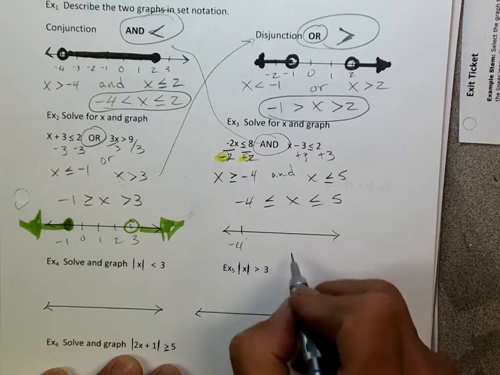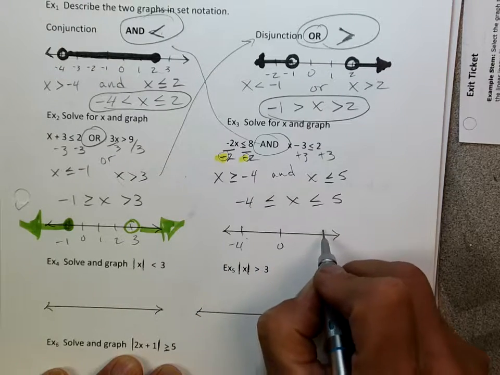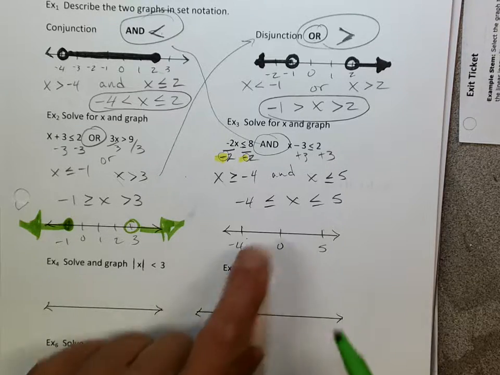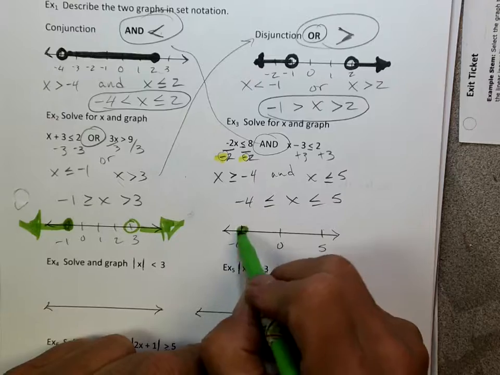Negative 4 on my number line. I'll put 0 here and I'll put 5 here. You can put all the numbers in between if you want. It's not important to me. Definitely a closed circle here because of the equal sign.